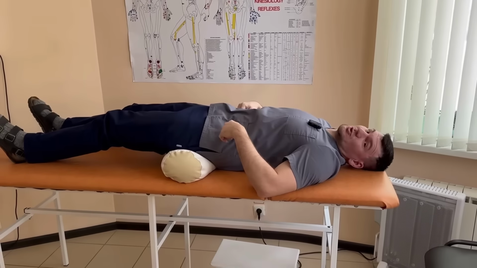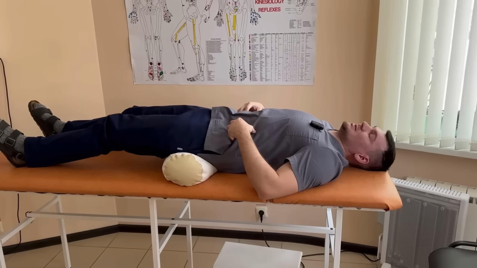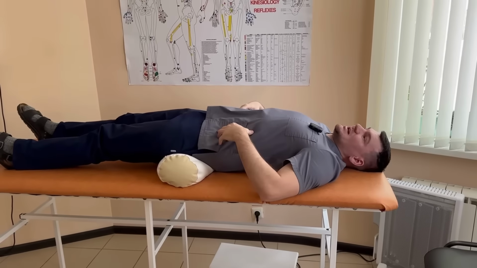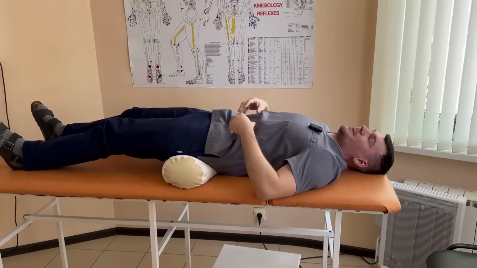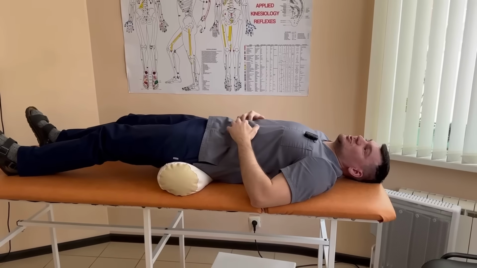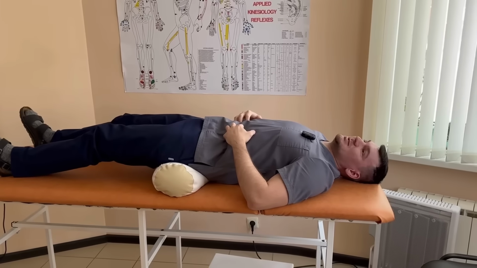But over time, you also complicate this exercise by straightening your legs. First, you do two approaches in motion and one in static. Statically, you put your waist on the floor. Control the stomach muscles with your hands so that they are tense and hold this position for 20 seconds.